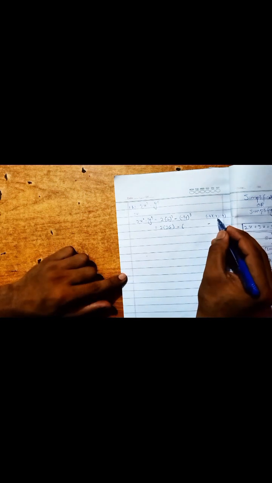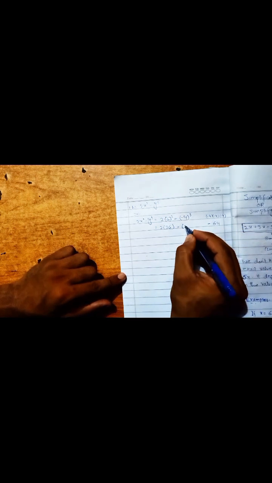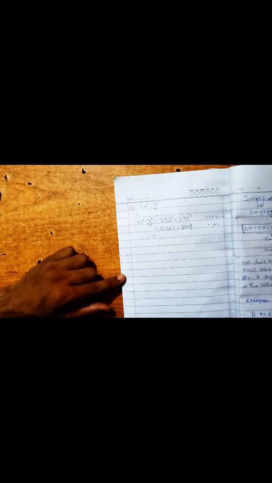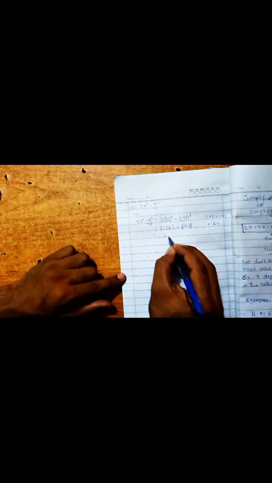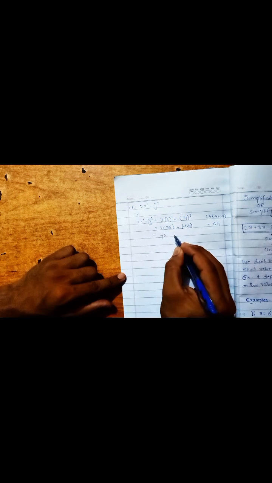Now 4 times 16 is 64, right? So I have to write here negative 64. Now 36 multiplied by 2 is 72. 6 2s are 12 and 3 2s are 6, and 1 seven, 72.